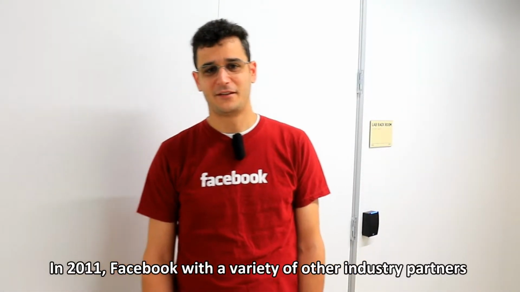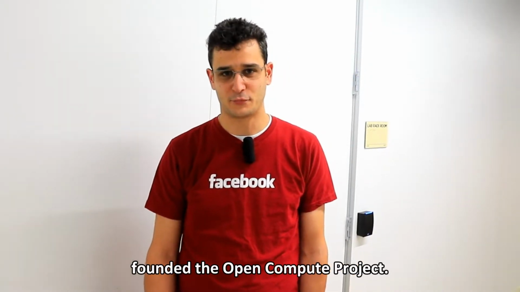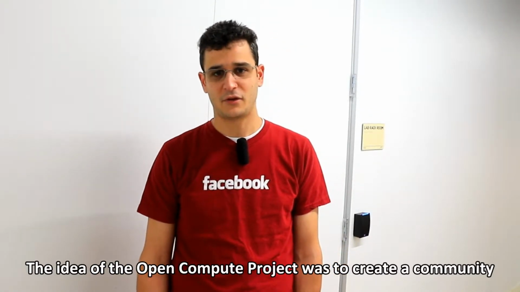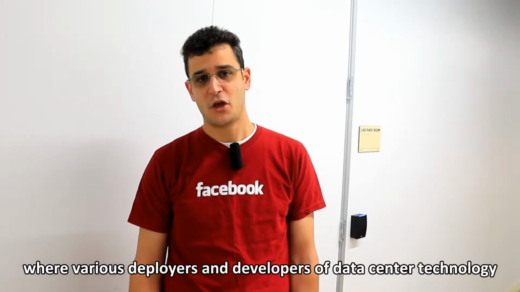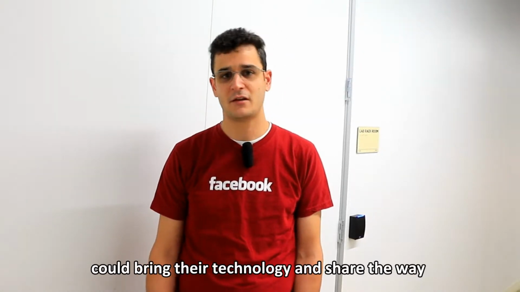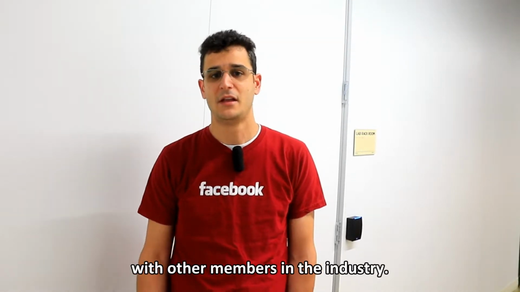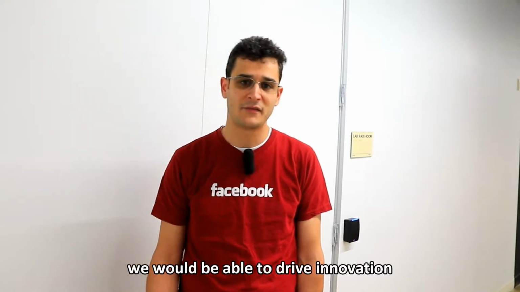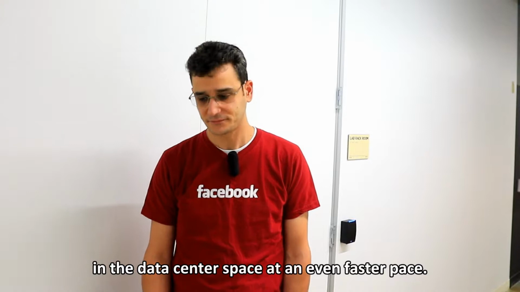In 2011, Facebook, with a variety of other industry partners, founded the Open Compute Project. The idea of the Open Compute Project was to create a community where various deployers and developers of data center technology could bring their technology and share the way that they have developed and deployed it with other members in the industry. The hope was that together, by sharing what we were learning, we would be able to drive innovation in the data center space at an even faster pace.